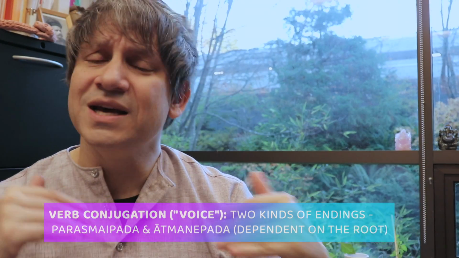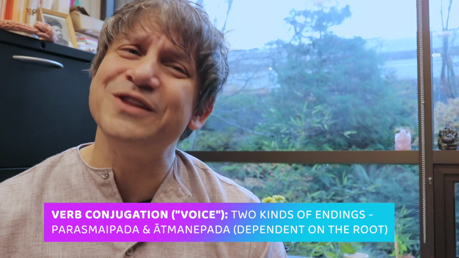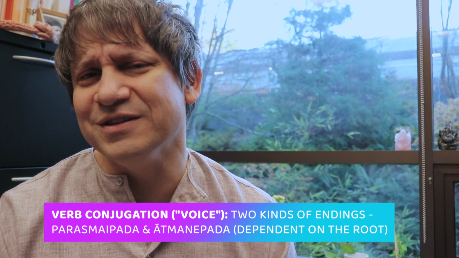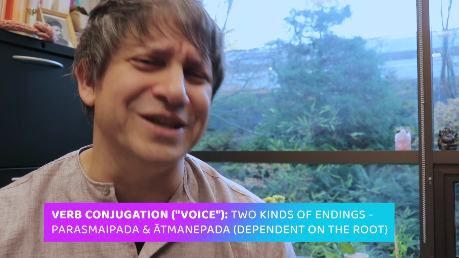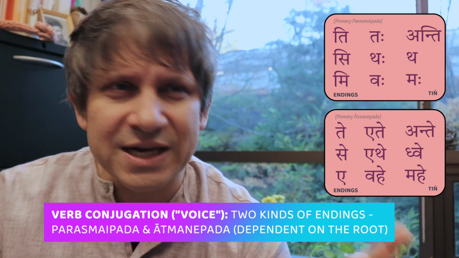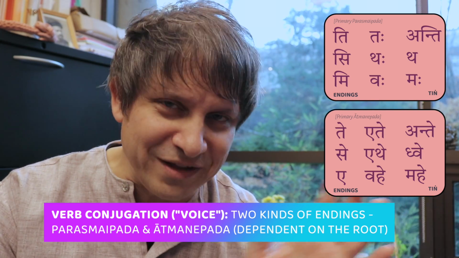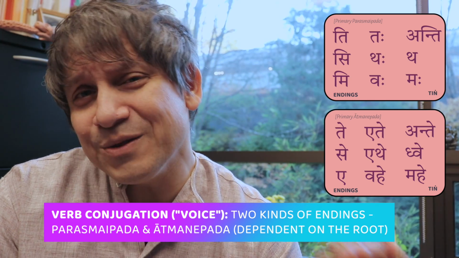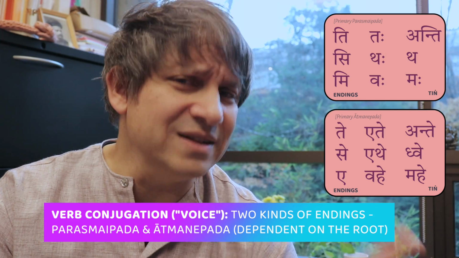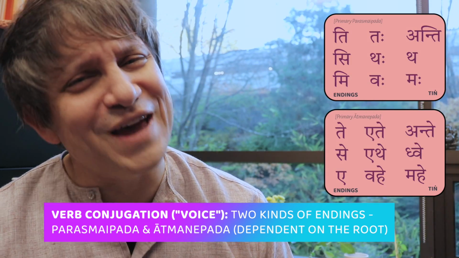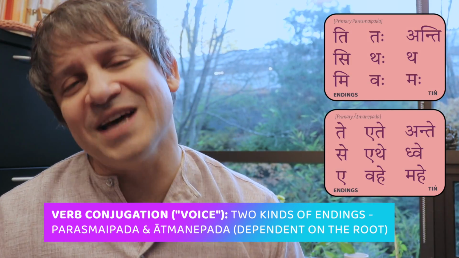Aside from person, aside from number, there's one other property that all verbs have. It's a tricky one to remember for new learners, and it's called the voice. There are all kinds of subtleties about the meaning that comes with voice, and we'll talk about it later on down the road when we start conjugating verbs. For now, though, just keep in mind that in Sanskrit, voice means that there are kind of two different sets of endings that are going to get attached to the verbs.